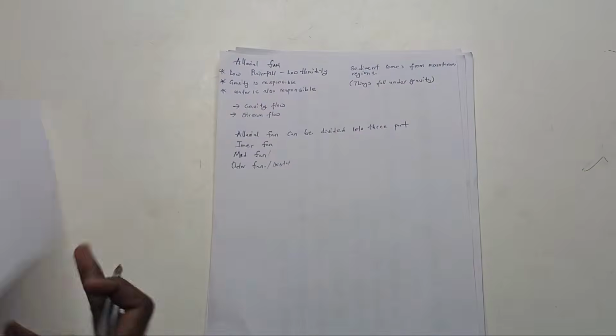Now, the alluvial fan, what are the characteristics and what really forms it? The main factors responsible for its formation include low rainfall, very low rainfall, and low humidity. Those are the things that cause the formation of an alluvial fan.